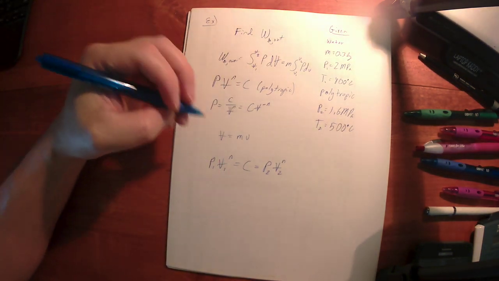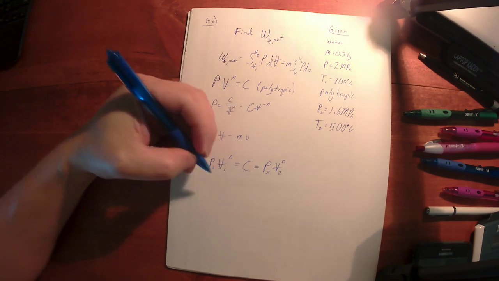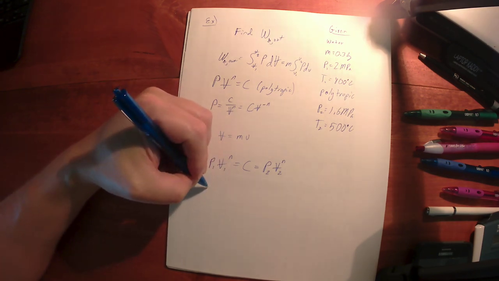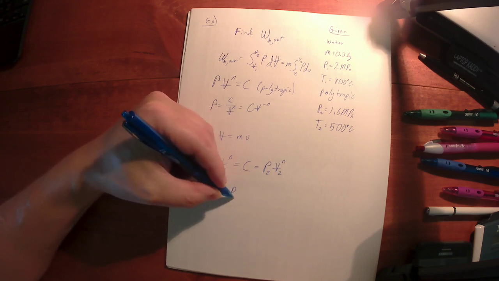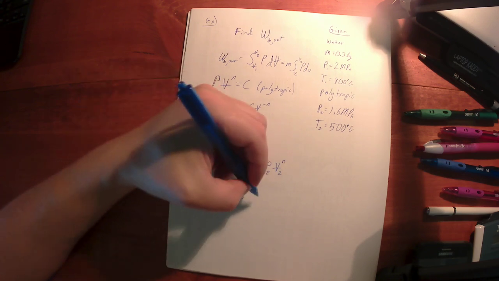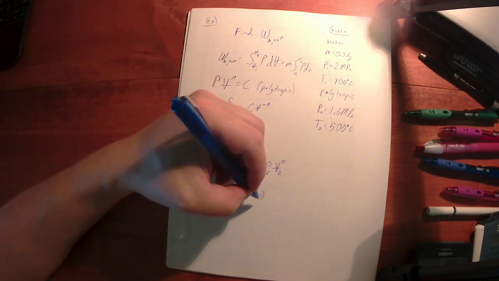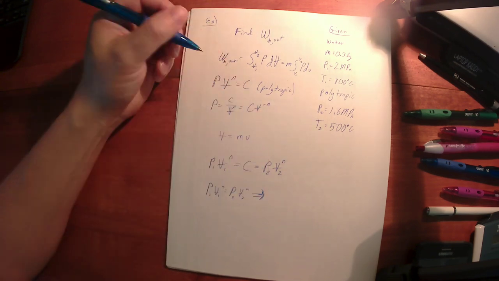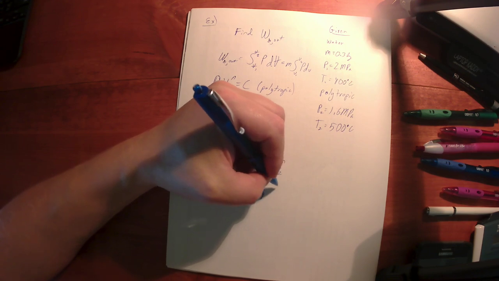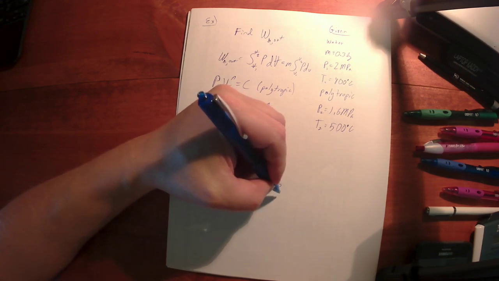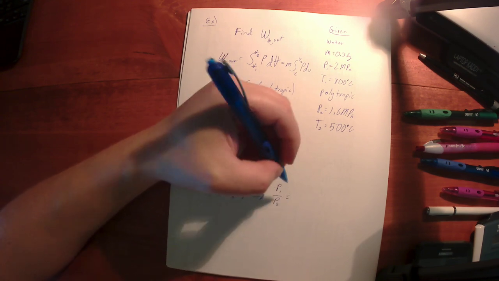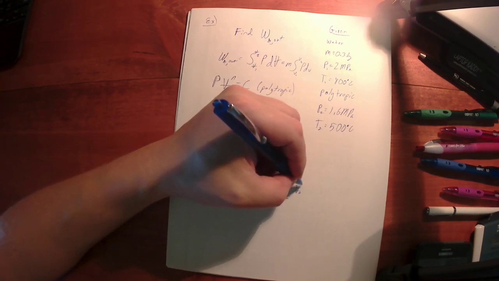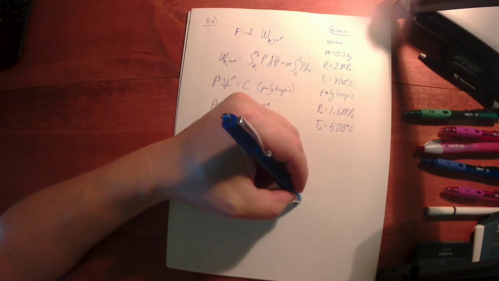So let's do some algebra, shall we? If we substitute around C, P1 V1 to the power N is equal to P2 V2 to the power of N. I'm going to do this kind of quickly here. This is not difficult algebra, but it may not be something you do on a regular basis, and that's okay. I'm going to say P1 over P2 is equal to V2 to the power N over V1 to the power N.